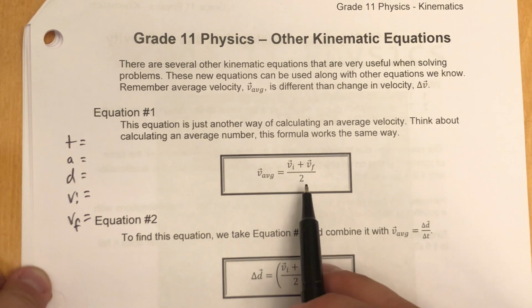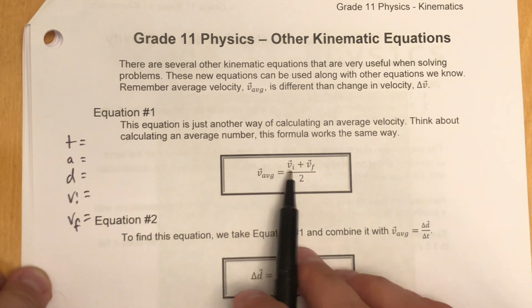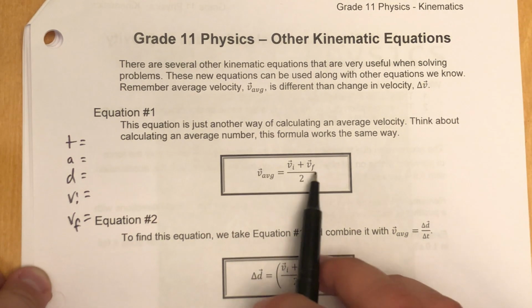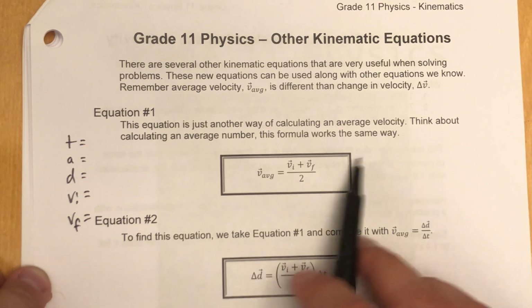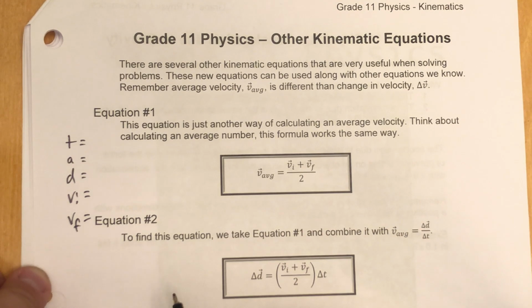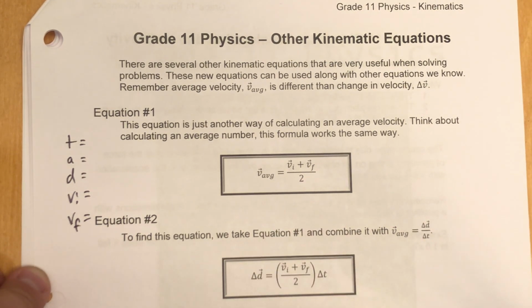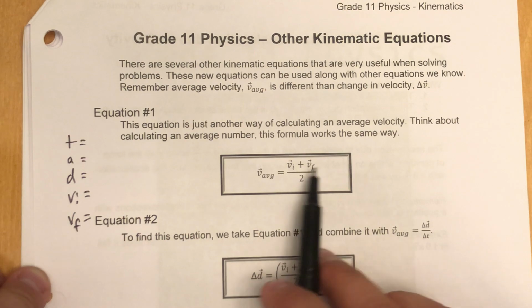If you were to think about it logically, if you were traveling first at, say, nothing at all, 0 meters per second, and after a while you're traveling at 10 meters per second, well, throughout that whole time, you averaged 5 meters per second, whatever that might look like over that time period. So if you have your final and your initial right over there, that would be what your average would look like.